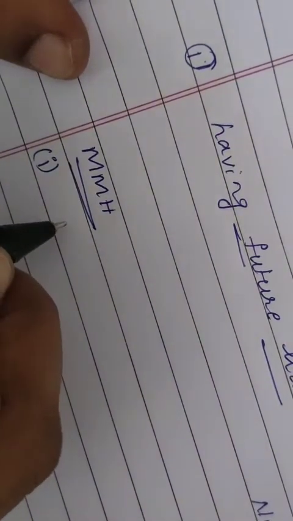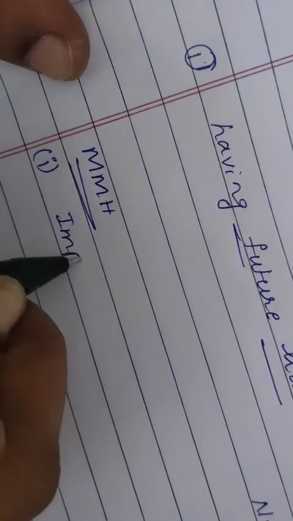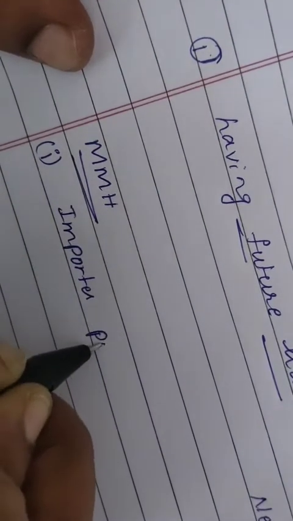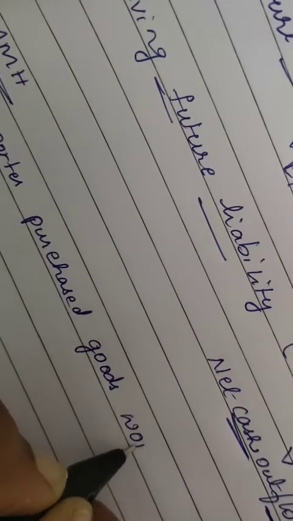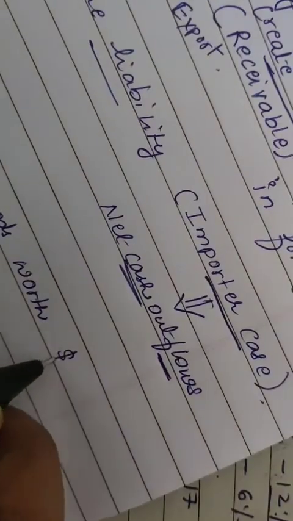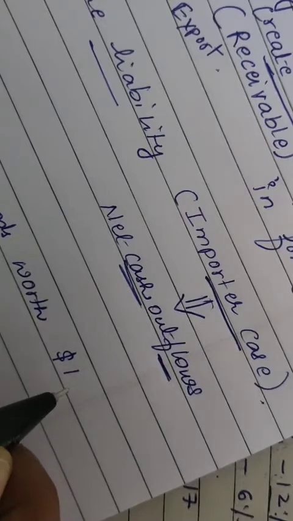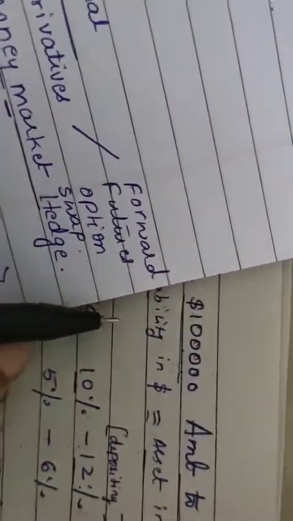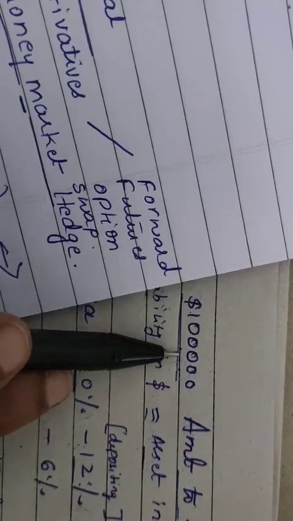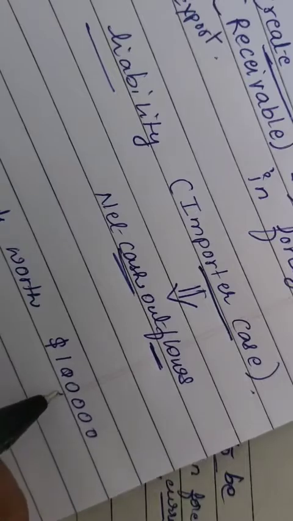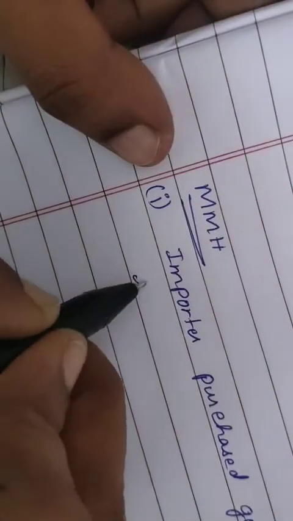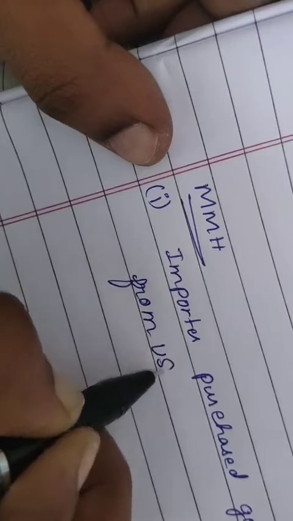So coming to the money market hedging strategy. Point number 1, here it is clear that the importer purchased goods worth $1 lakh from US.